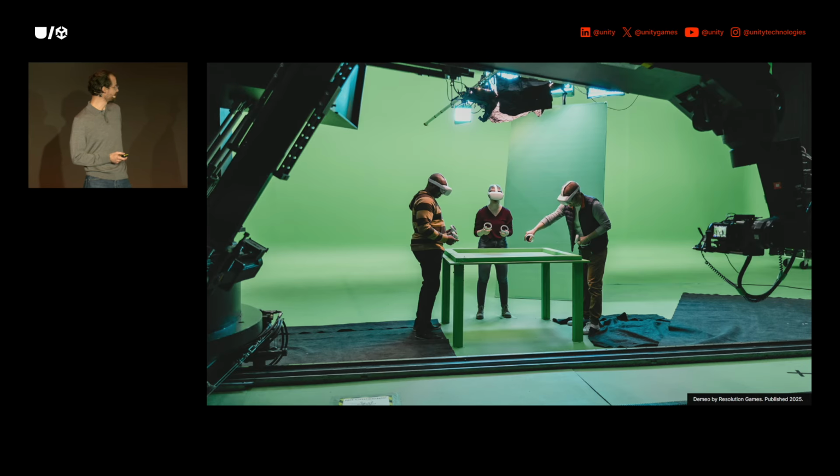Here's a behind-the-scenes photo from recording the launch trailer of Demeo, and it's really hard to showcase XR games in a way that does the experience justice in many cases. But I think Demeo is one of those games that makes people intuitively understand why VR can be such a great medium. It has this connection to the tactile thing of playing a board game and something that people recognize.